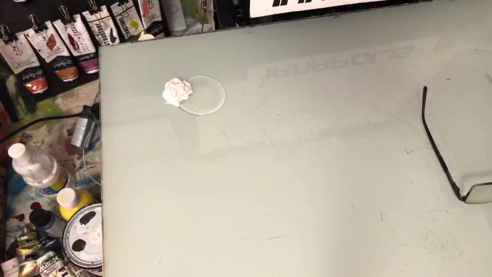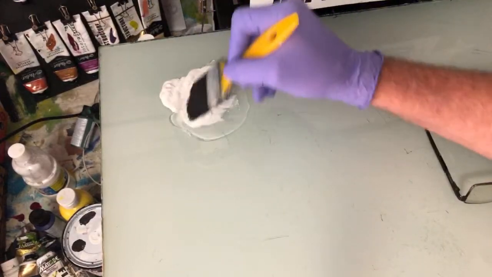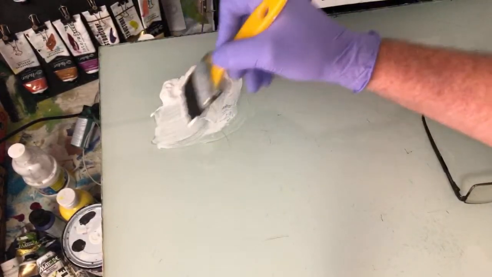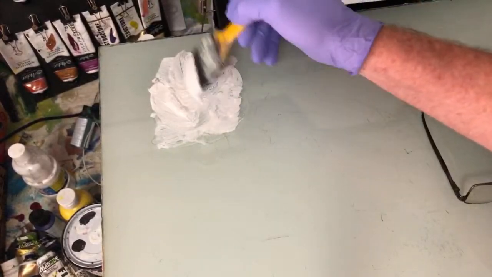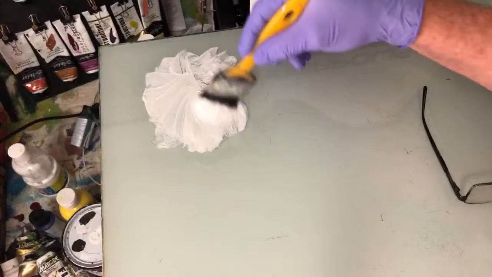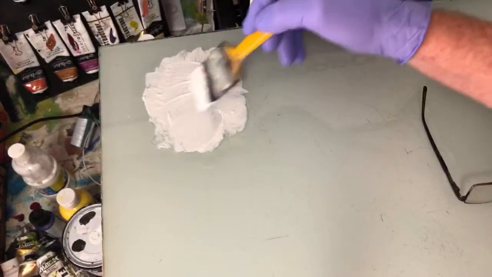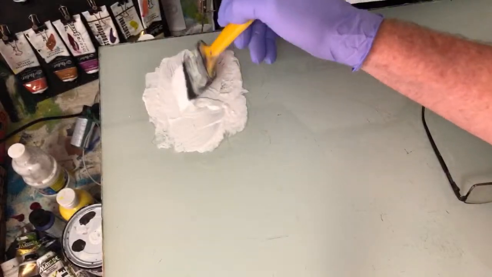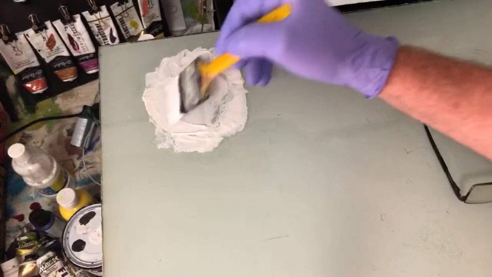Now I'm going to do a kind of a warm to grey sky, hopefully we can get it stormy looking. So what I need to do is get all this white craft paint mixed up with my retarder, and this will be like a magic white. This is going to stay wet longer. So get all that in there.